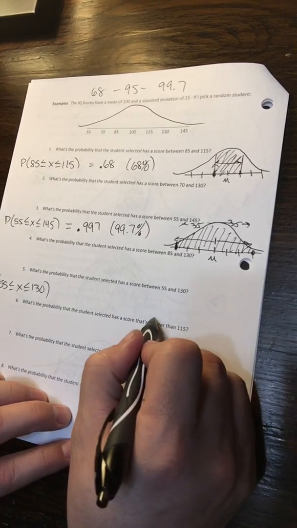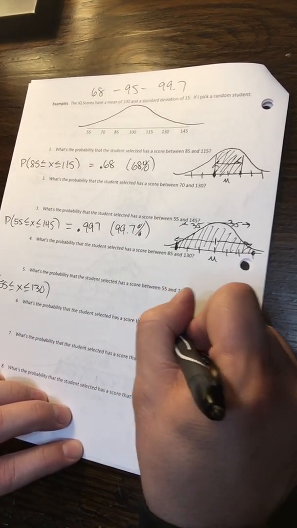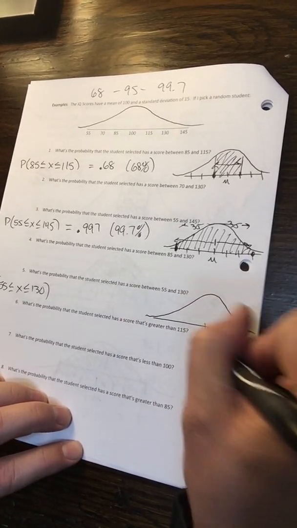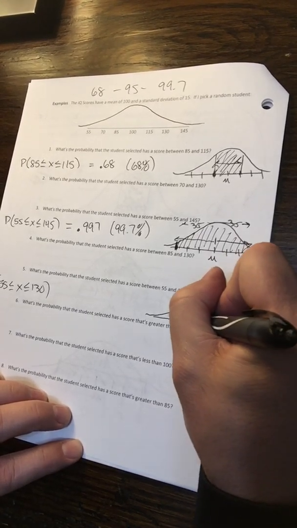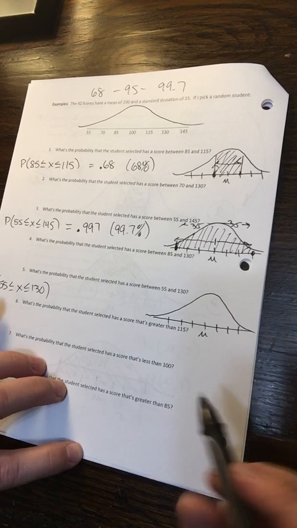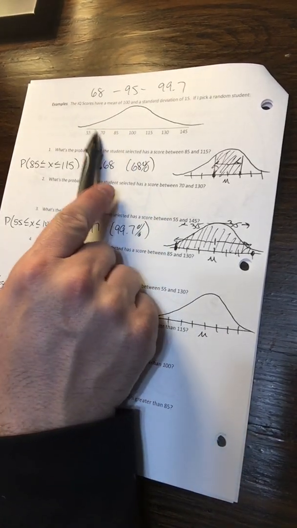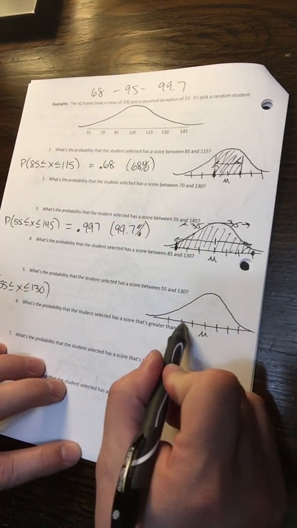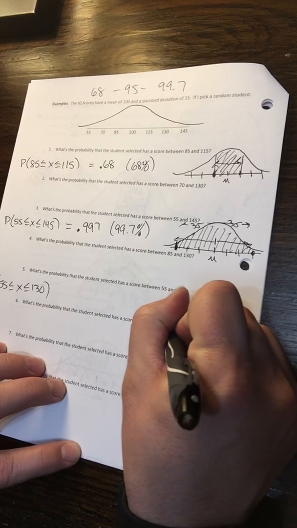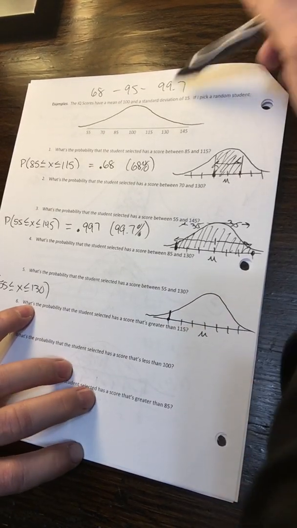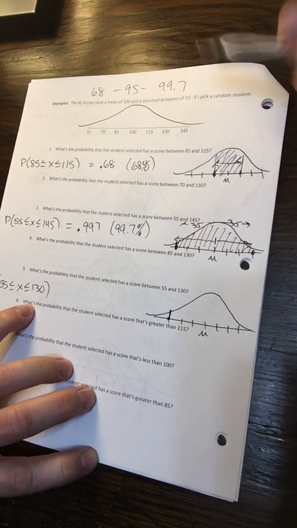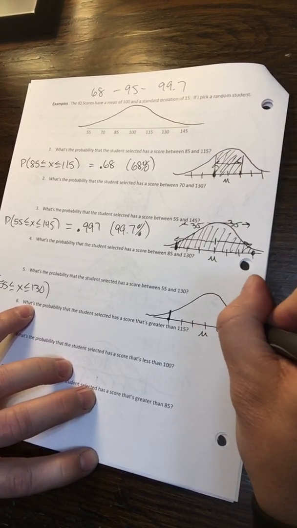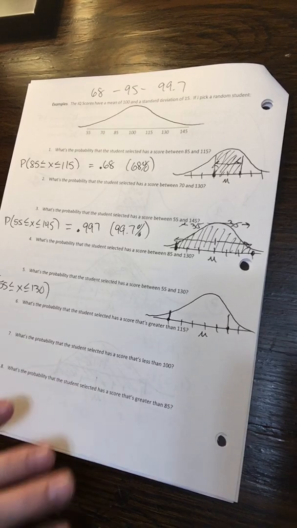Okay, I'm going to draw my normal curve as best I can. I got the mean there. I'm going to go 1, 2, 3 standard deviations this way, 3 standard deviations that way. 55 is 1, 2, 3 standard deviations away. So I go 1, 2, 3, and I draw my little line up there. But 130 is not 3 standard deviations away. 130 is 1, 2 standard deviations away. Okay, so that's the area I'm looking for.